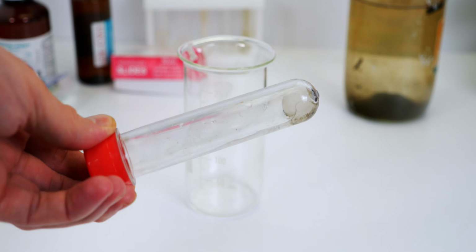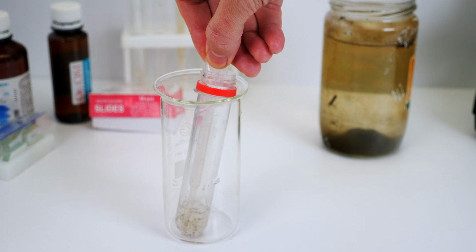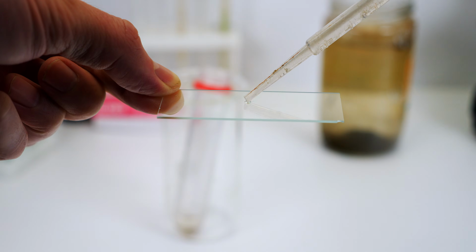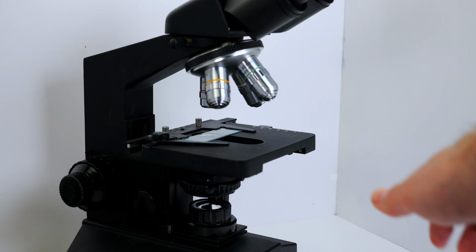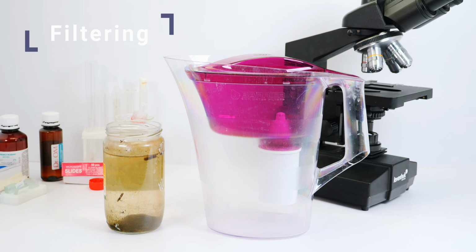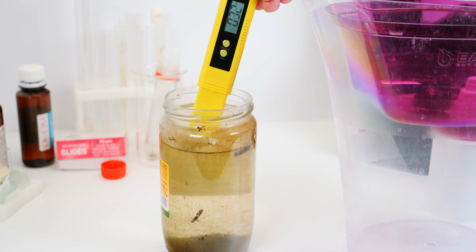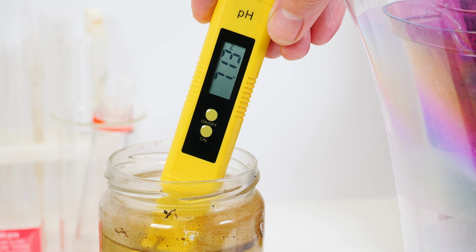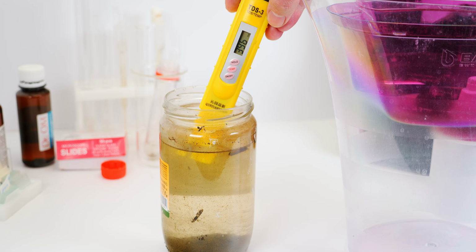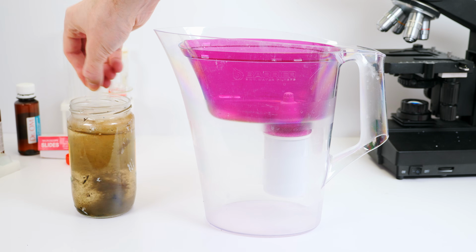I left it out for a couple of hours so it could thaw naturally at room temperature. We take the thawed water with a pipette, place a drop on the slide, and put it under the microscope. But since I know you came here to see the water filtration test, I can't stretch this out any longer. I'll show the thawed water at the end of this video. First, let's check the pH of the dirty water. It came out to 7.13. Then we'll use another device to measure the amount of dissolved solids and impurities in the water. The TDS meter showed 400 parts per million.